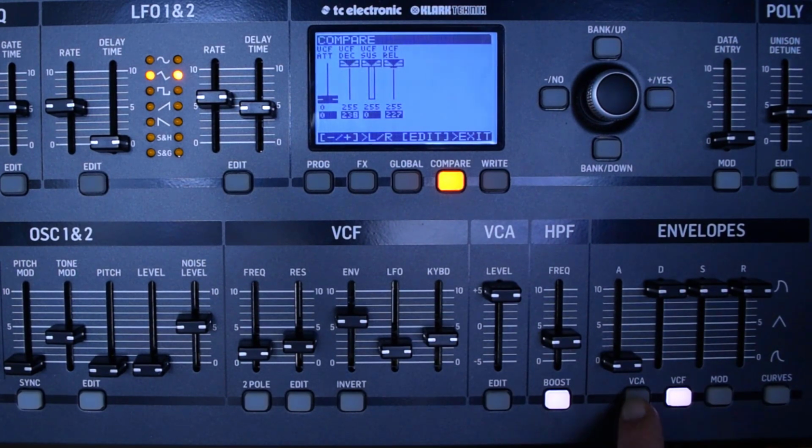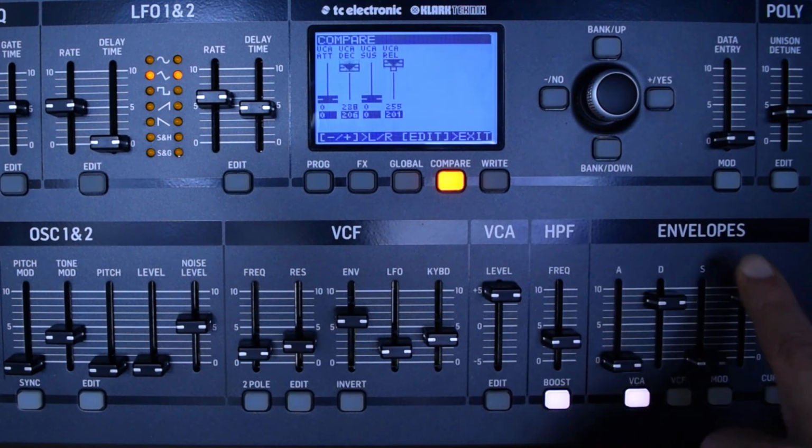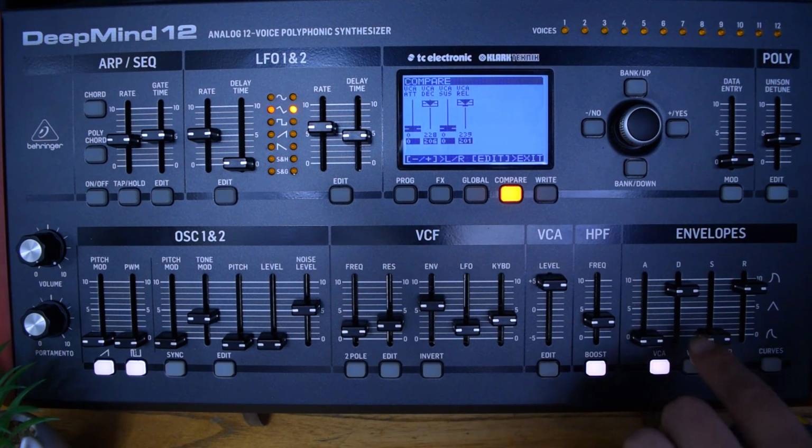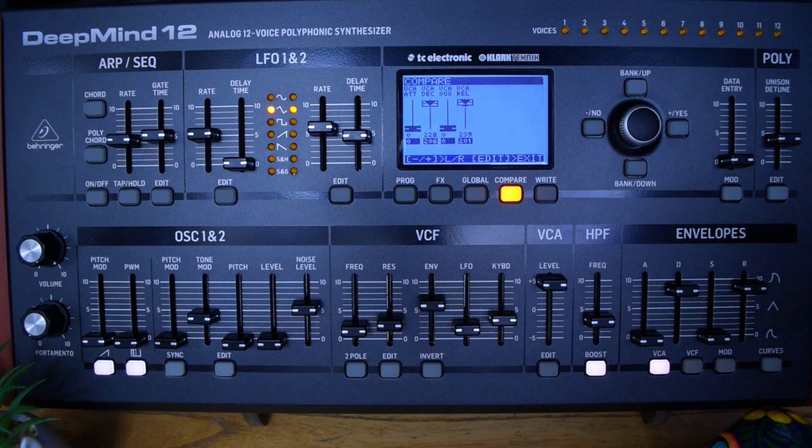But if I go there, it's telling me that I need to go down, and if I go to VCA, it's telling me I need to go up. So you cannot really change this, but you can know what the previous patch was using. Now, notice that the panel that we have right here looks very different from what we had before, right? We had all the way down.